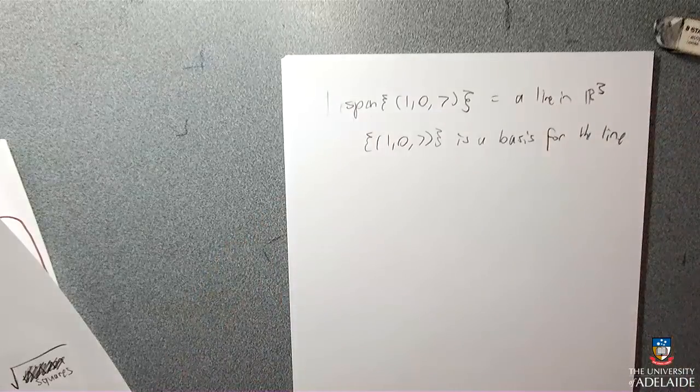The basis belongs to the line. But you're right, it's totally not a basis for the whole of R3. It's just a basis for that bit. Your lecturer did start off talking about a basis for the whole of R3, but every object inside R3 has a basis of its own.